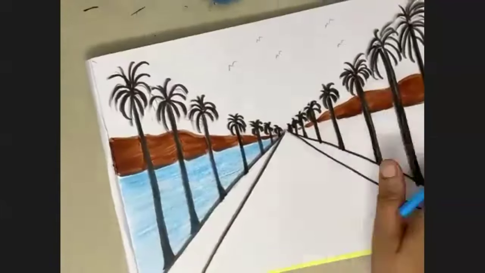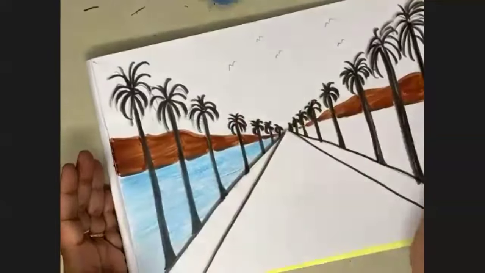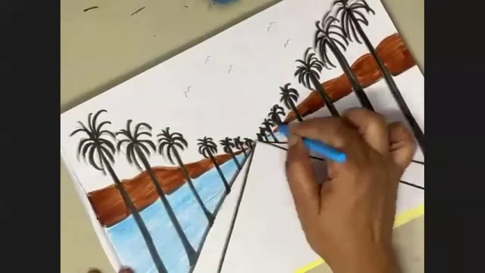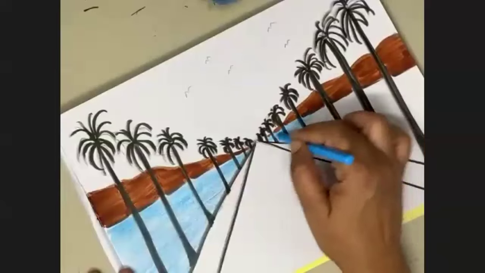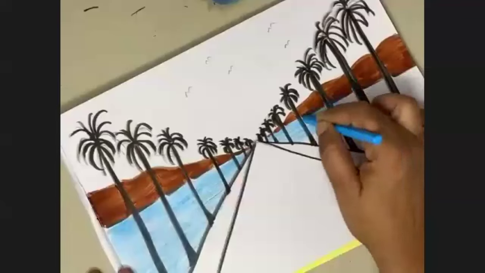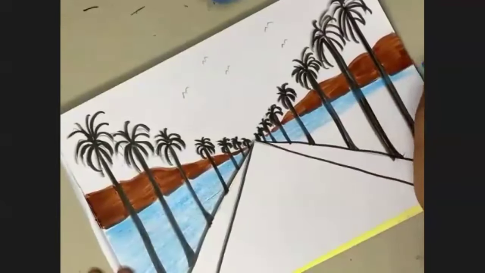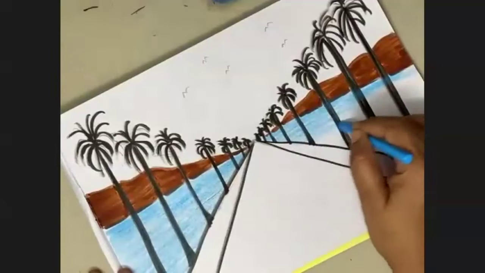Blue color this side. Those who are not able to cope up with the speed, what they can do is only one side, and another side they can do after the class. So those who are not able to cope up, they will do it this way. Okay. So I will simply move my color here too in one direction. Let it come on the trunk of the tree.